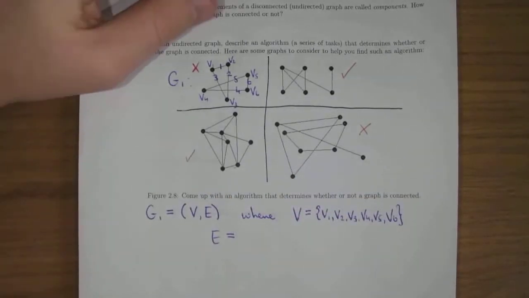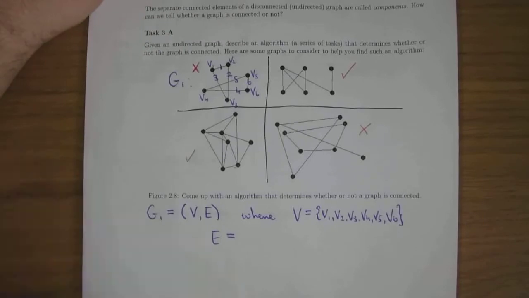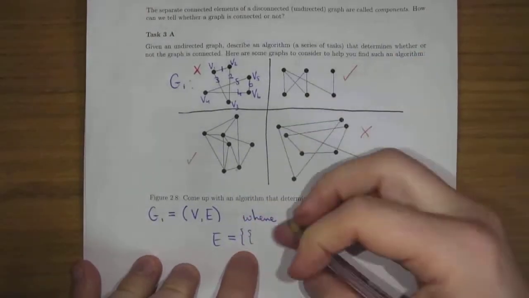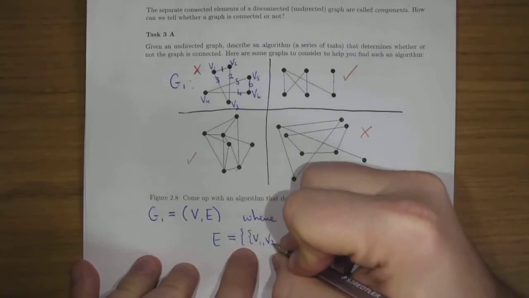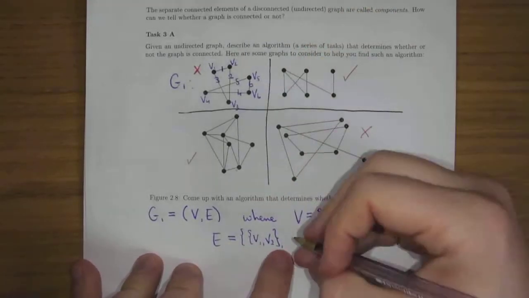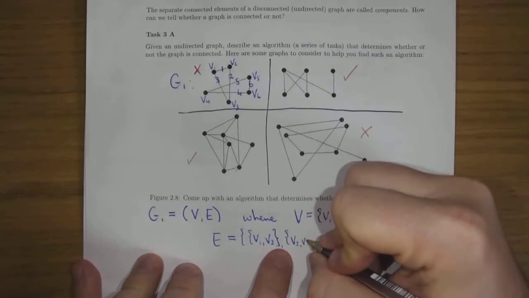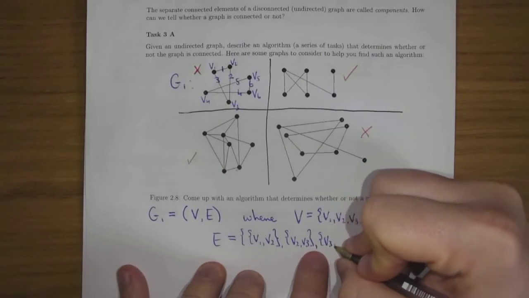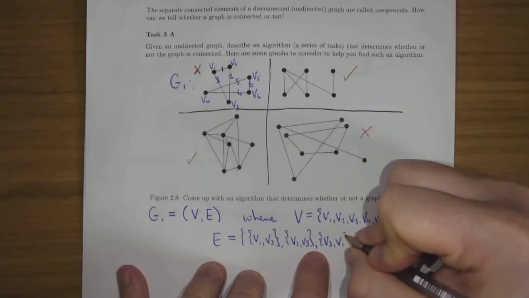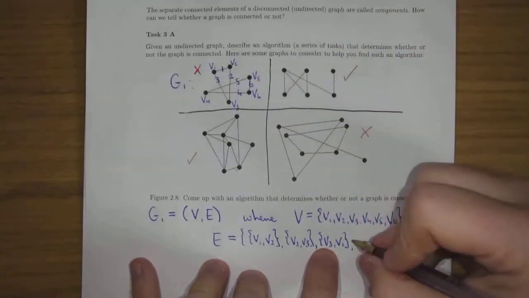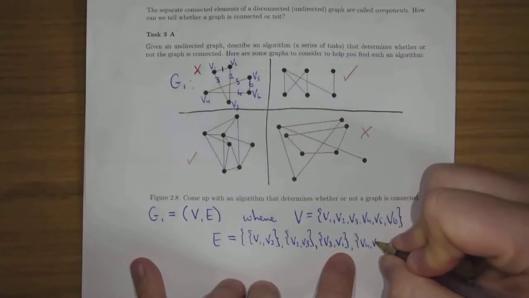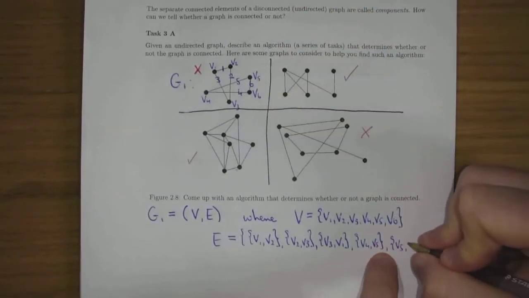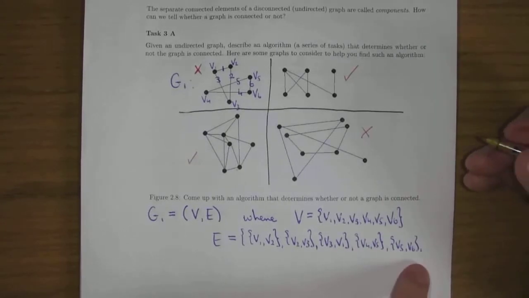Now actually I've written down edge 1, edge 2, but I'm going to go back to using the 2 element subsets instead. So we have an edge between V1 and V2. We have an edge between V2 and V3. We have an edge between V3 and V1. We have an edge between V4 and V5, an edge between V5 and V6, and finally an edge between V6 and V4.